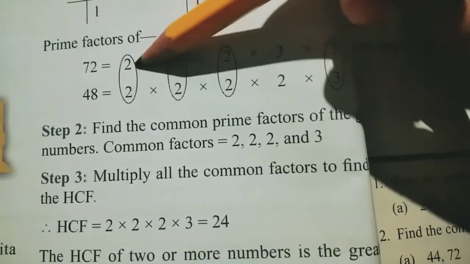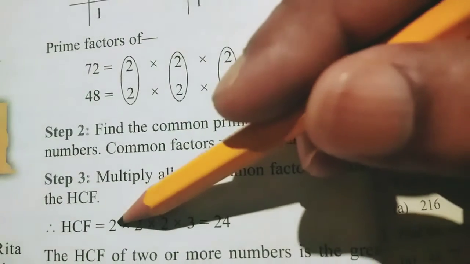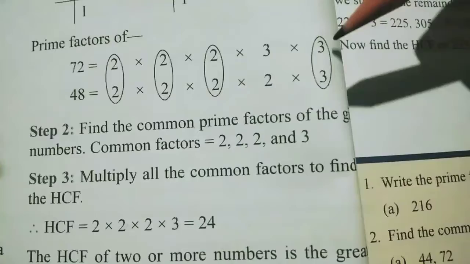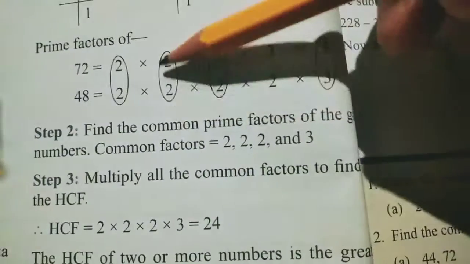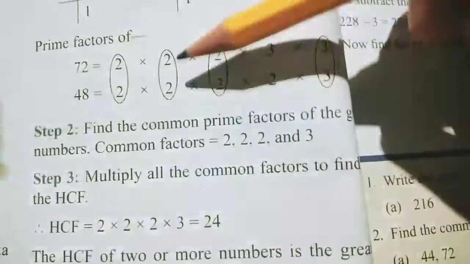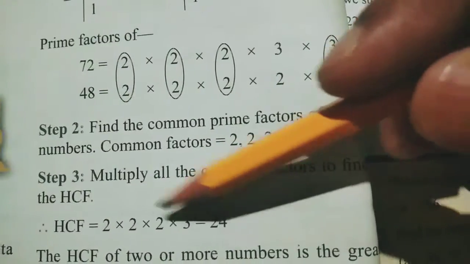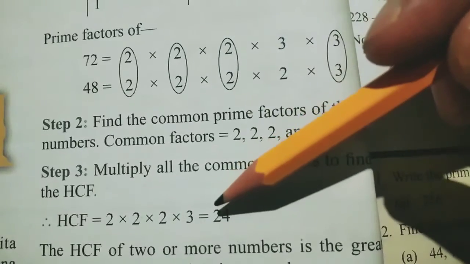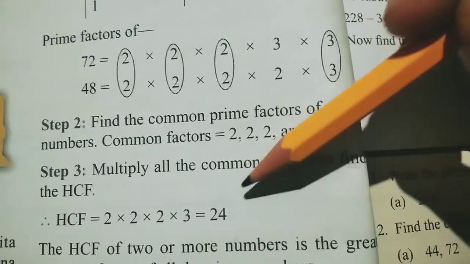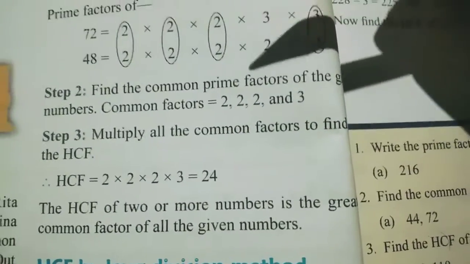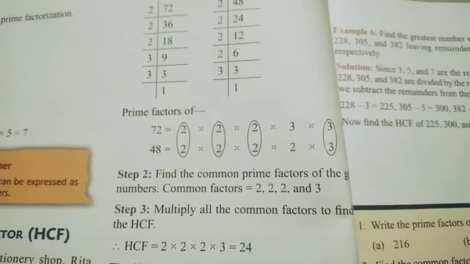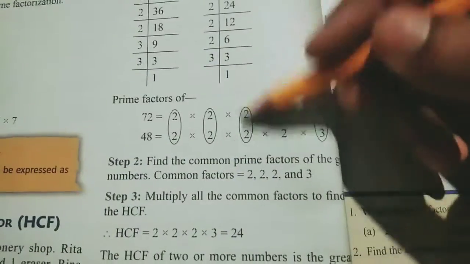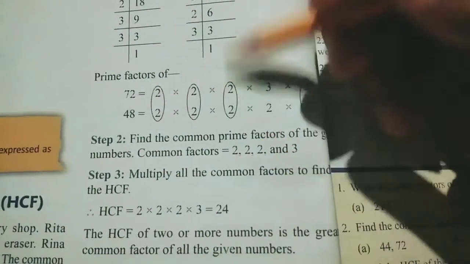For this 2 you have to write 1 time 2. For this 2, again 1 time 2. For this 2, again 1 time 2, and for this 3 you have to write 1 time 3. That means for one group you have to write one number. Like this, write and multiply every number. After multiplication the answer is 24. So HCF of 72 and 48 is 24. Like this you have to find it by the prime factorization method. Understood or not? You do the prime factorization, take out the common numbers like this, and multiply all the common numbers. Understood?